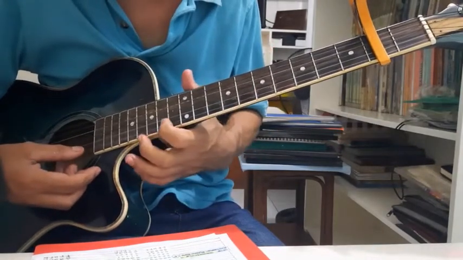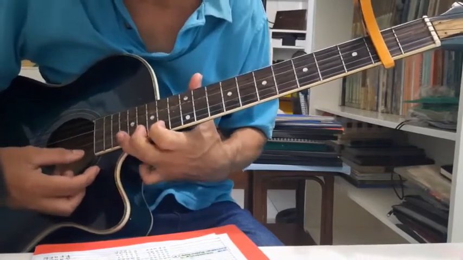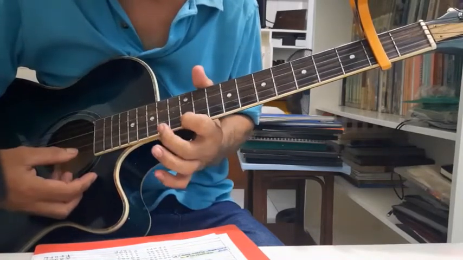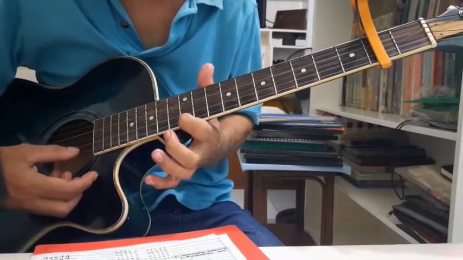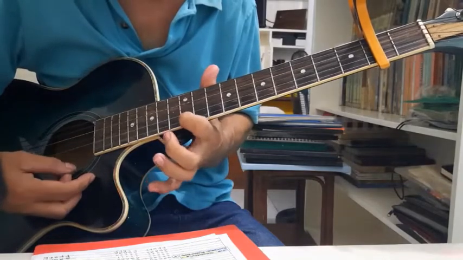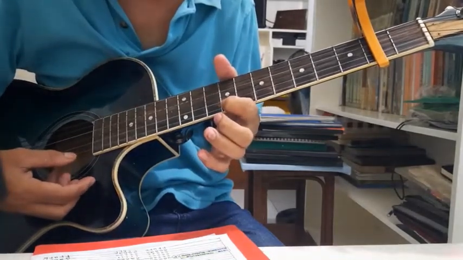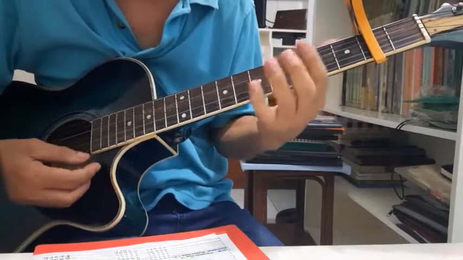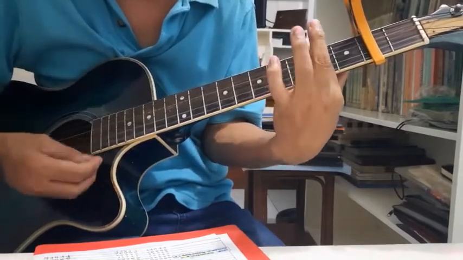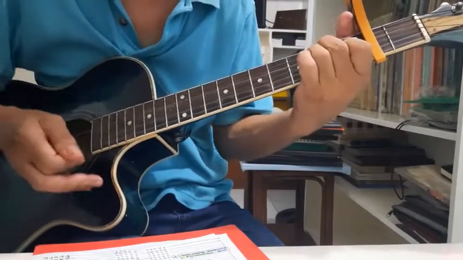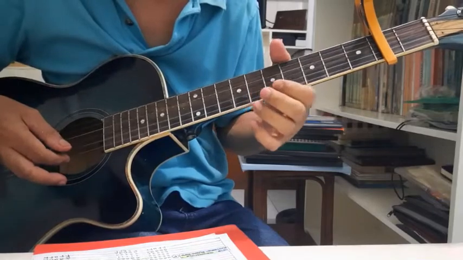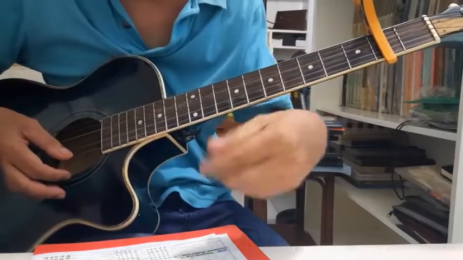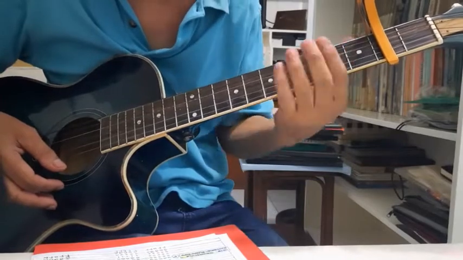5th string, and then 12, 14, 16, back to 14, back to 12, back to 10, and then 10 again, pull open hammer, and then 7, immediately 7, there's no 9, and then 8. And then one more time. One more time, and then you just repeat the chorus twice, the intro twice.